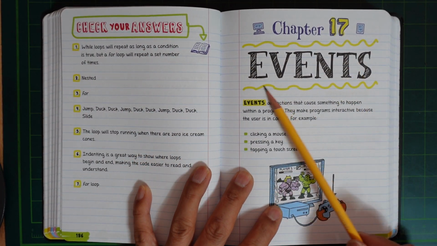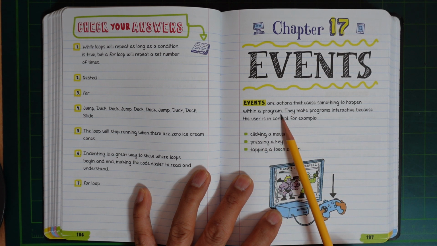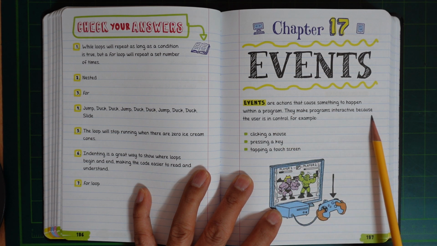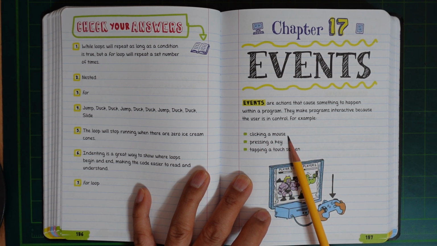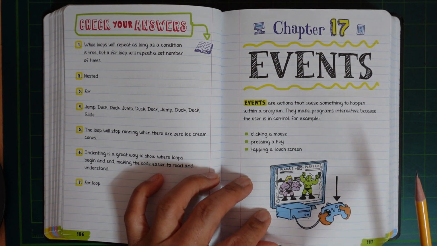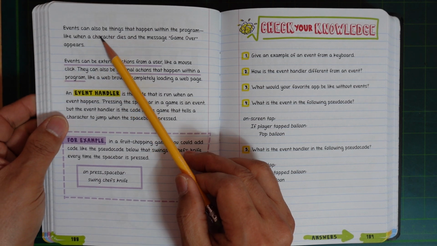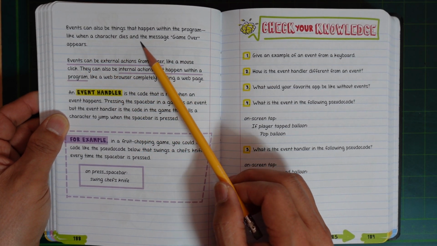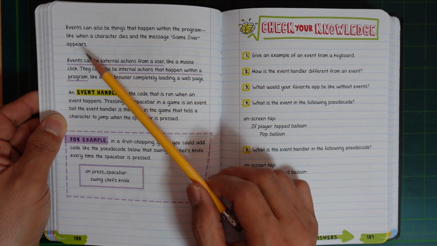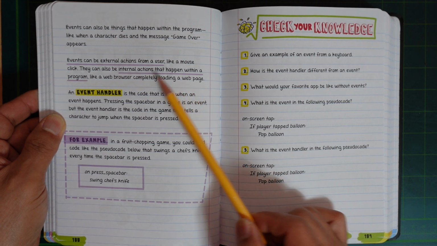Chapter 17: Events. Events are actions that cause something to happen within a program. They make the program interactive because the user is in control. For example, clicking a mouse, pressing a key, or tapping a touch screen. Events can also be things that happen within a program, like when a character dies or when the message "Game Over" appears.